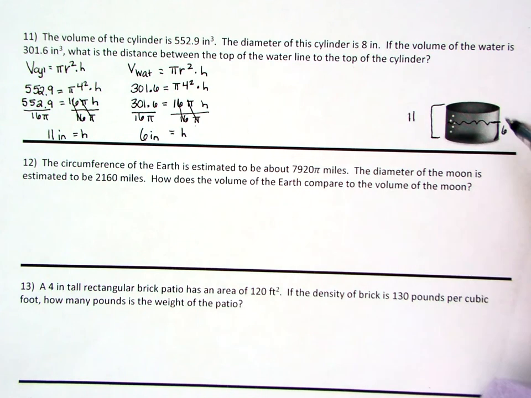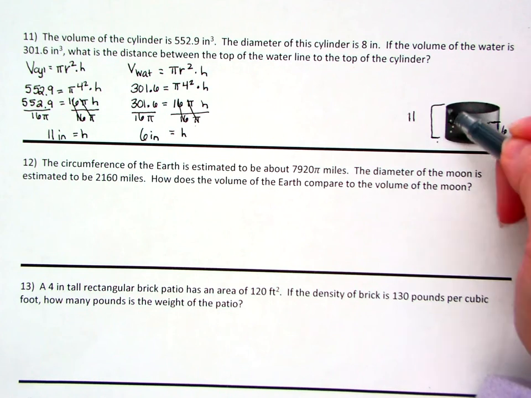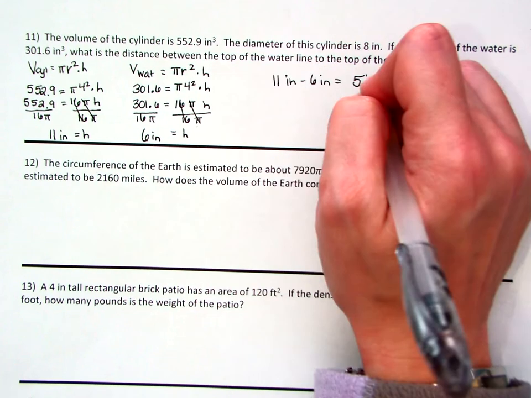So what's the distance from the top of the water to the top of the cylinder? Well, 11 minus the 6 leaves us with 5 here. So we're doing 11 inches minus 6 inches, and that means that the distance is going to be 5 inches.